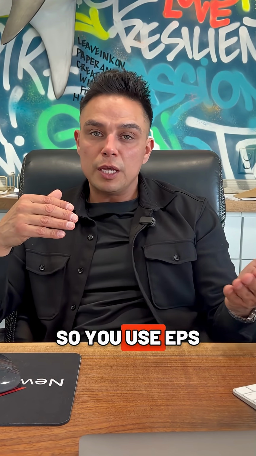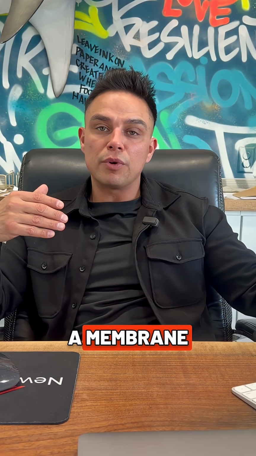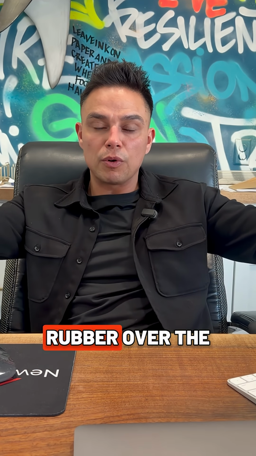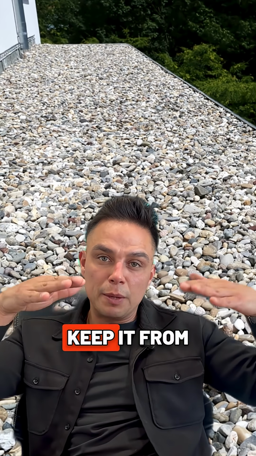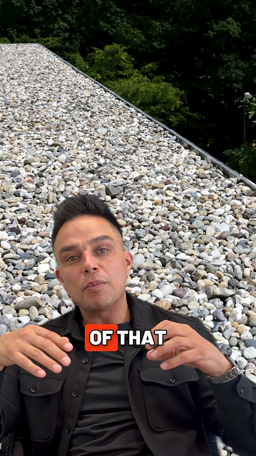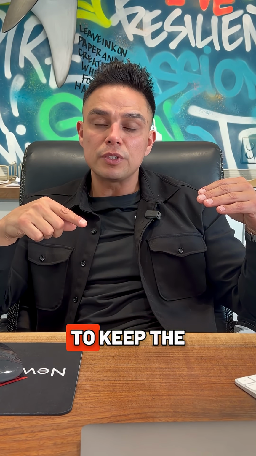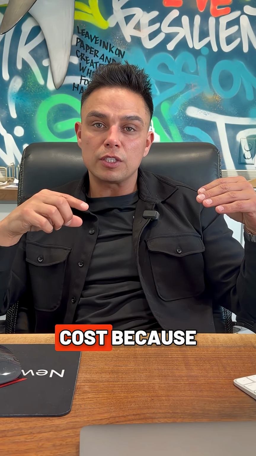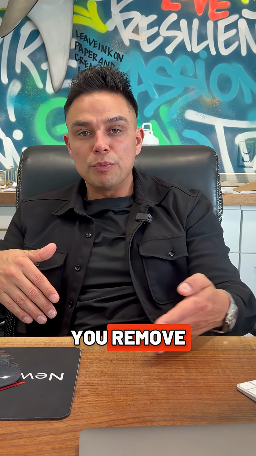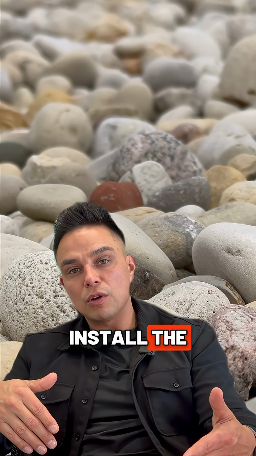So you use EPS, you loose lay a membrane over the top of that, whether it be TPO or EPDM, you loose lay rubber over the top of that. To hold it down, keep it from flapping, you would put rock on top of that. You eliminate any glues and screws in that system. Also, you're able to keep the insulation at a lower cost because you bought EPS, not ISO. So in 20, 30 years, when that roof has come to the end of its life, you vacuum the rock off, you remove the membrane, the rubber, and then you lay a new membrane, and then you install new rock.